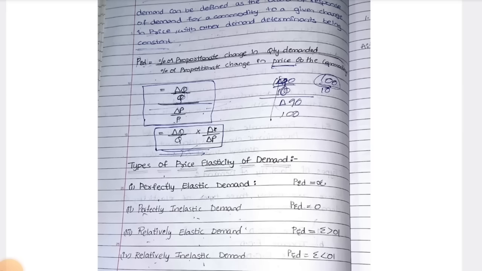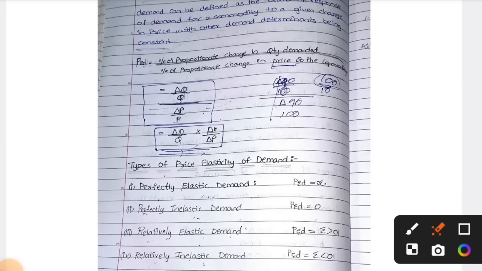You can also write it as delta Q by Q into P by delta P. It is important that you show this formula in your answer booklet. Delta Q is how much the quantity has changed, Q is the actual quantity, delta P is how much the price has changed, and P is the price of the commodity.